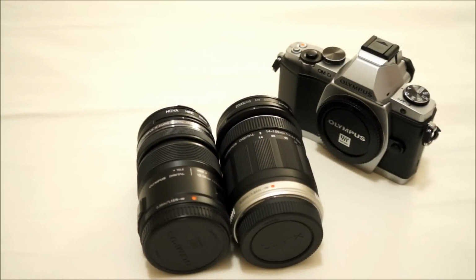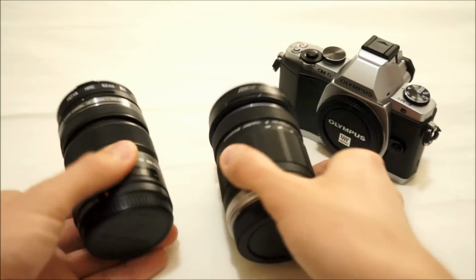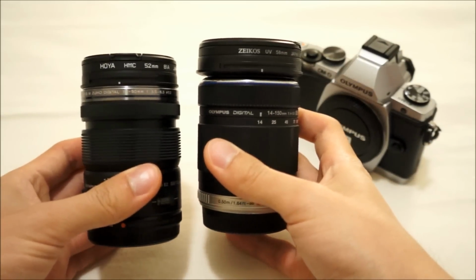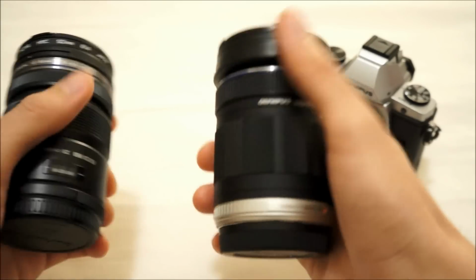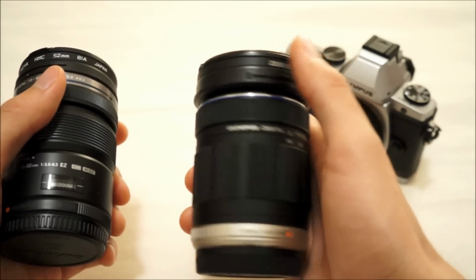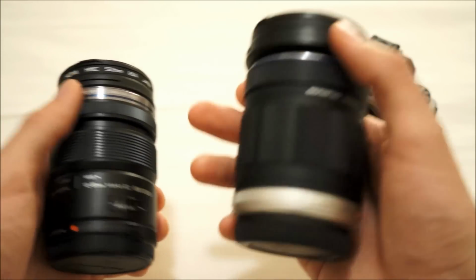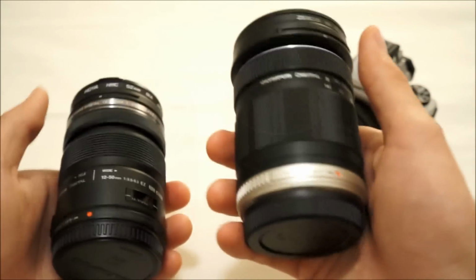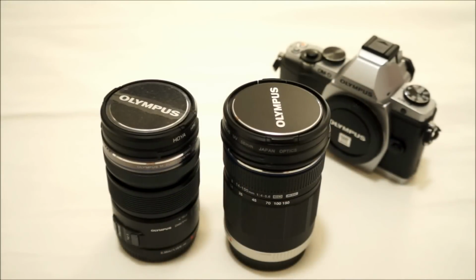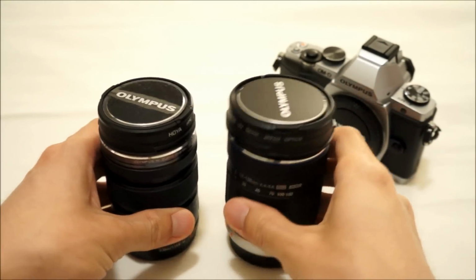So in terms of size, weight, and build quality, these two lenses are very similar. In terms of height, they're almost the same. Diameter-wise, this one is wider. This accepts a 58 millimeter thread. This one is 52 millimeters. However, weight-wise, they're about the same. Okay, so in terms of focal length, here's where the main difference is.